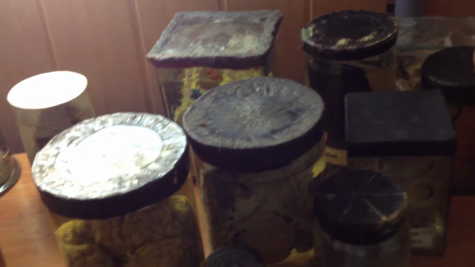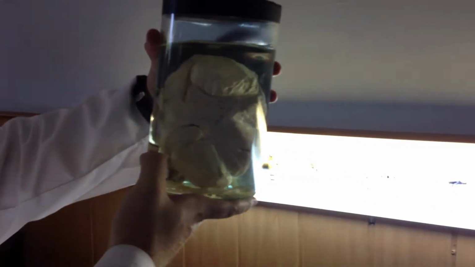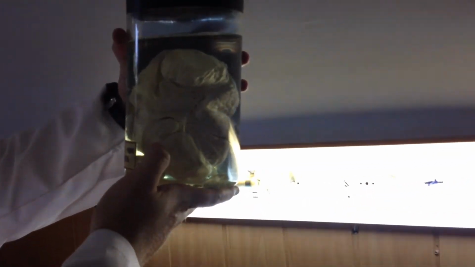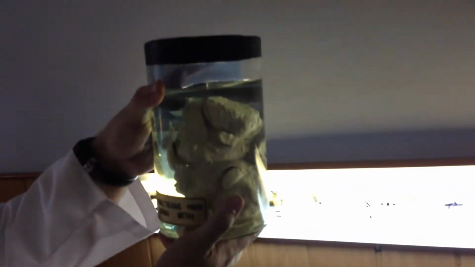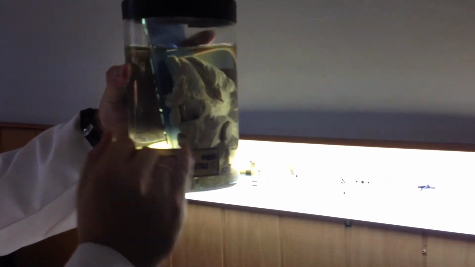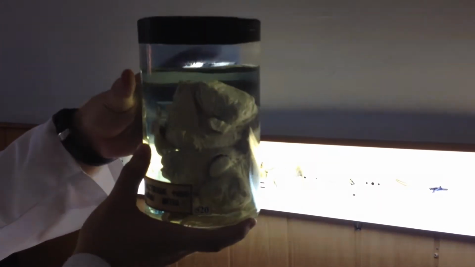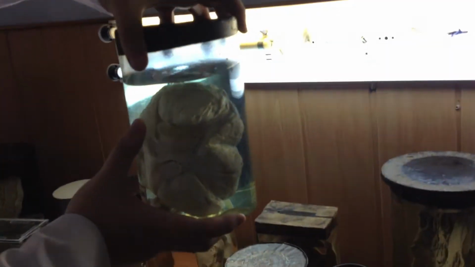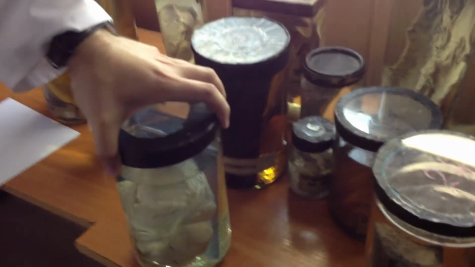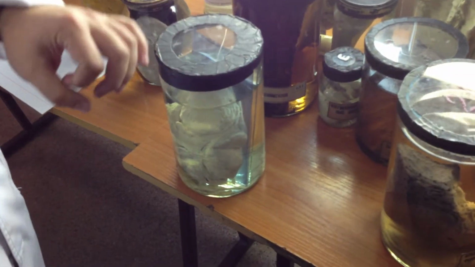What about this one, teacher? This is the uterus with multiple fibromyomas. So this is a benign tumor of the uterus. Uterus with fibromyoma. This is a mixed tumor consisting of both fibrotic tissue and muscle tissue.